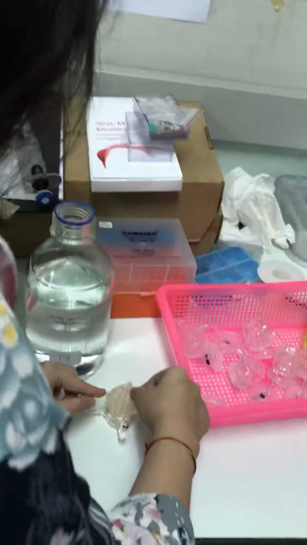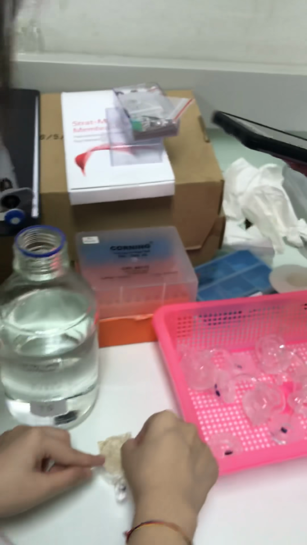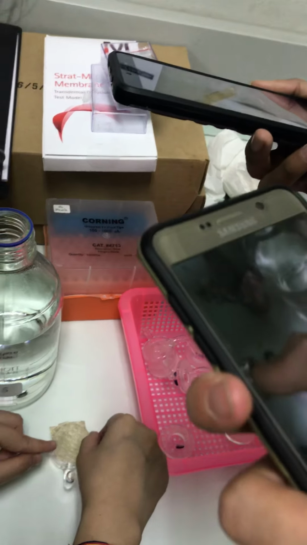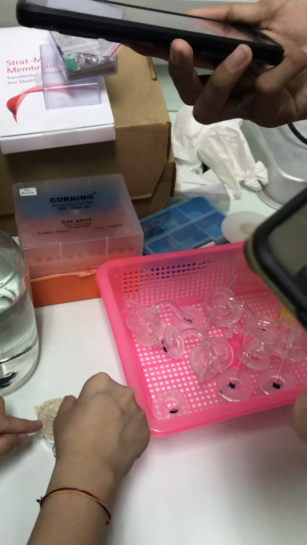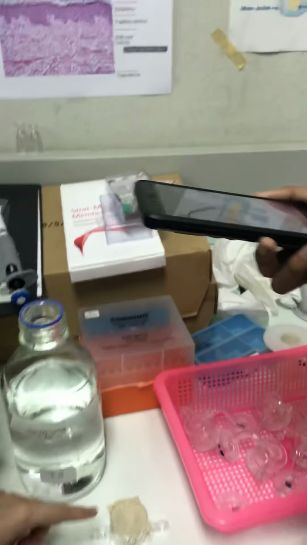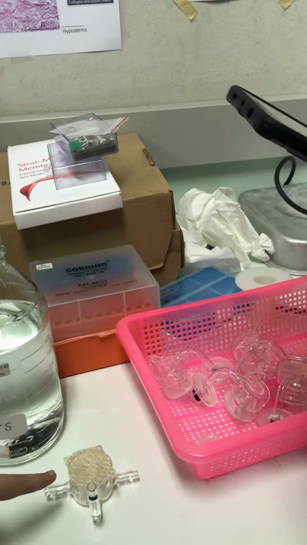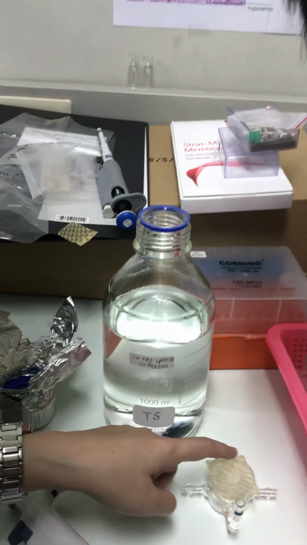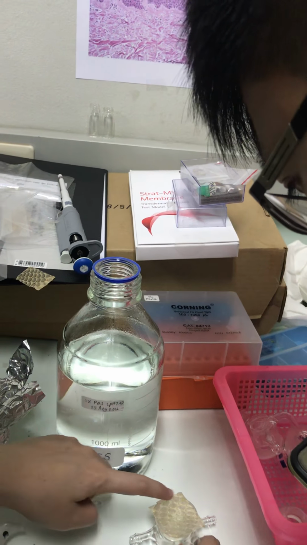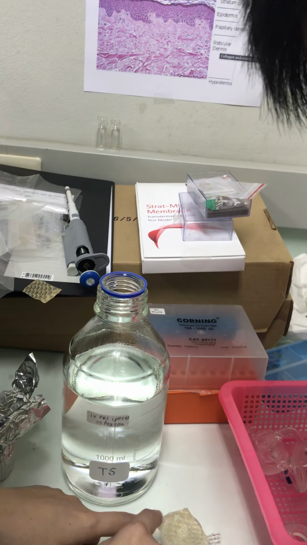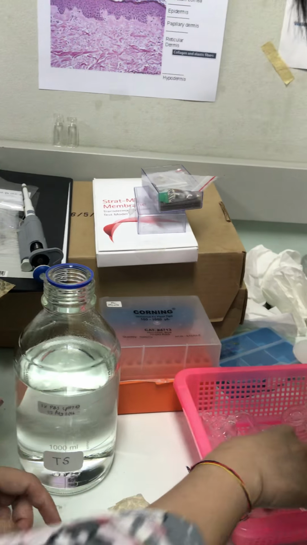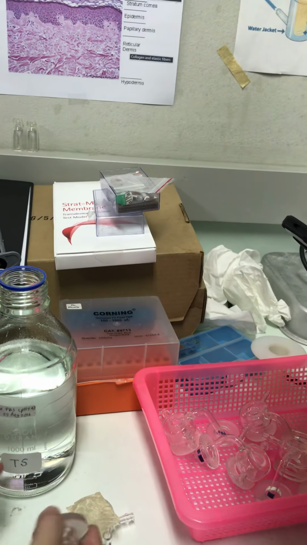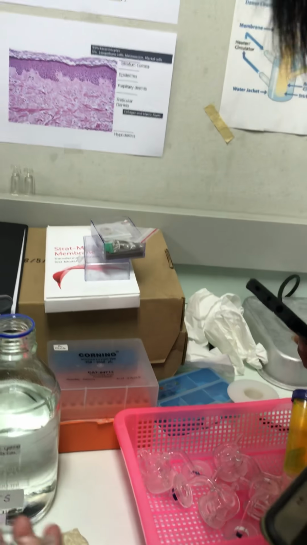Then we will attach it like this. But you can see there's still an air bubble inside. Yes, I see it here. But no worry, we set it first and then we will remove the air bubble.